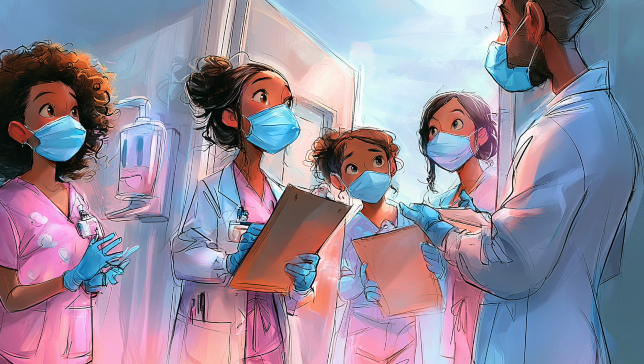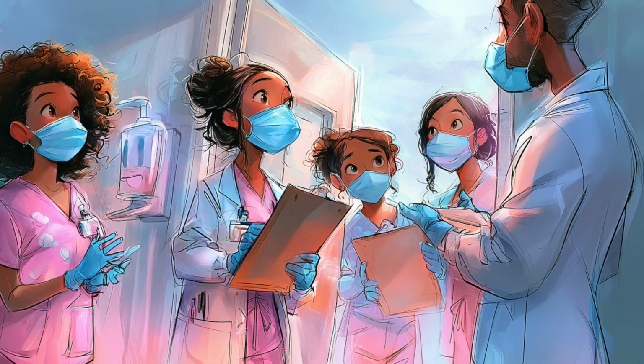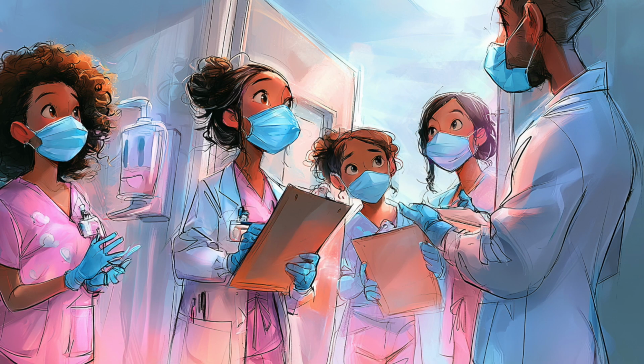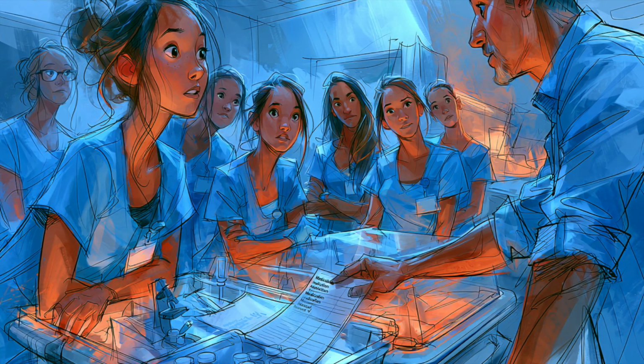Pop test question. Before giving IV morphine, which assessment is most important? A. Respiratory rate and sedation level. B. Hair color. C. Shoe size. D. Favorite food. The correct answer is A. Respiratory rate and sedation level are critical before giving opioids. Now let's talk about safe administration. Always follow the medication rights.